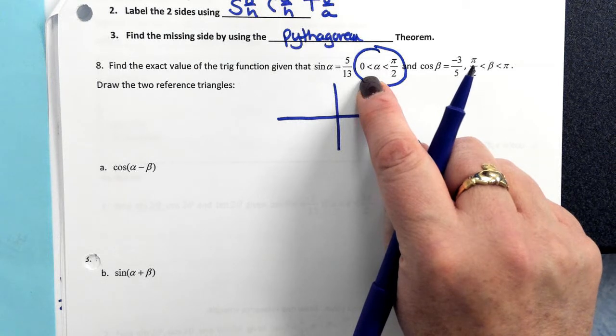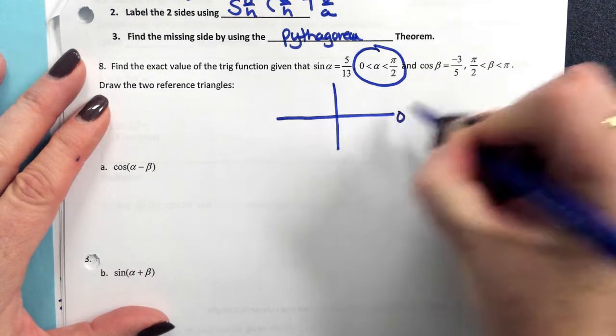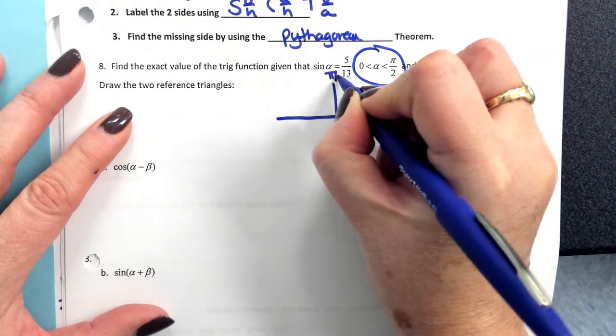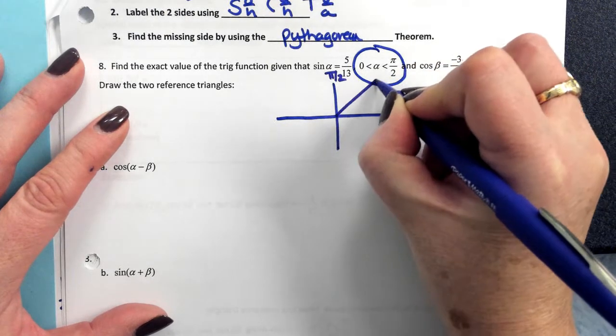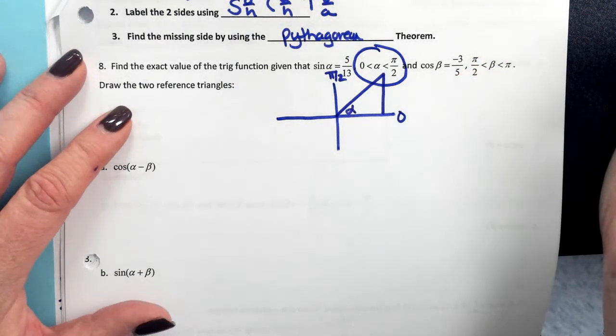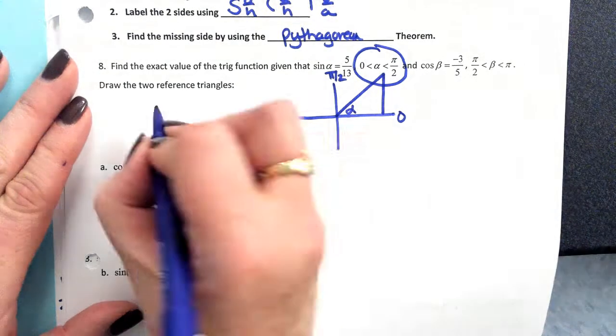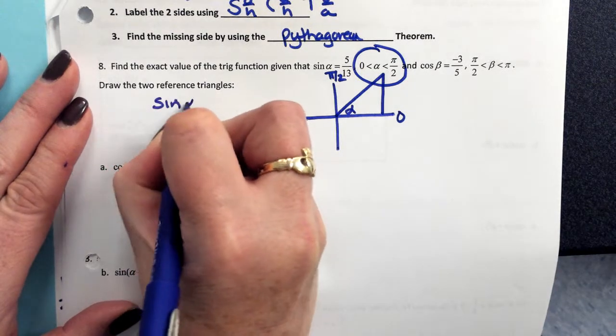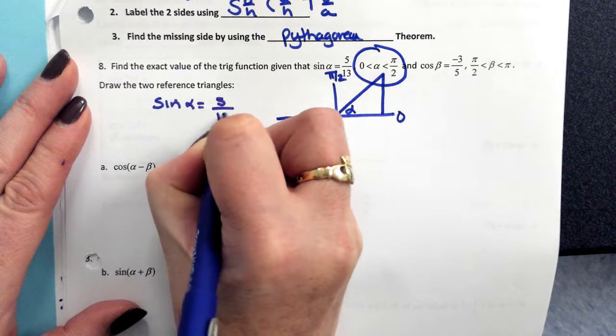So what quadrant would I be sketching my triangle? What quadrant is between 0 and pi over 2? Quadrant 1. Because remember, here's your 0, here's your pi over 2. So again, I'm just going to draw my triangle and label this angle as my alpha. So now they're telling you that the sine of alpha is equal to 5 over 13.